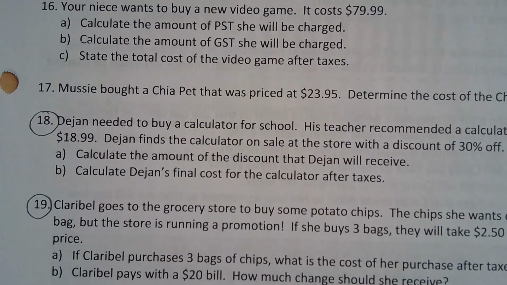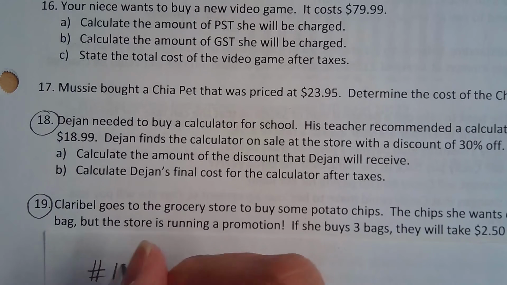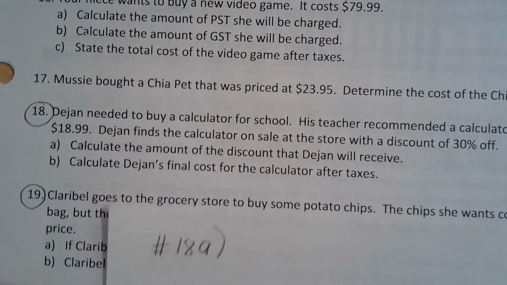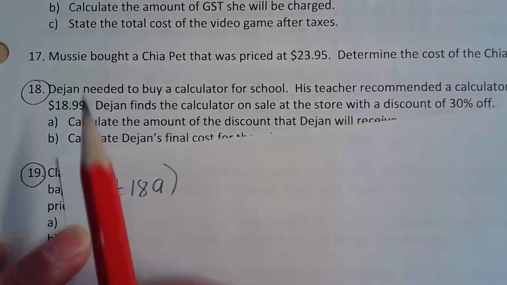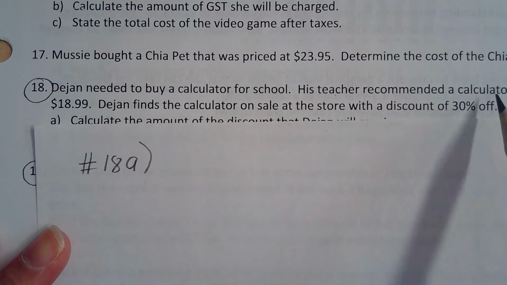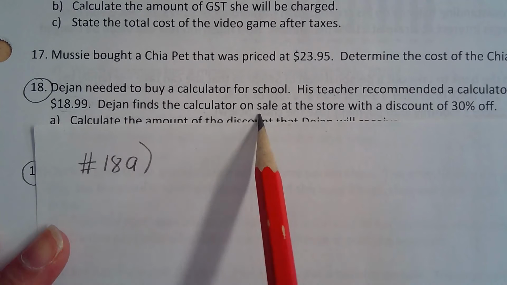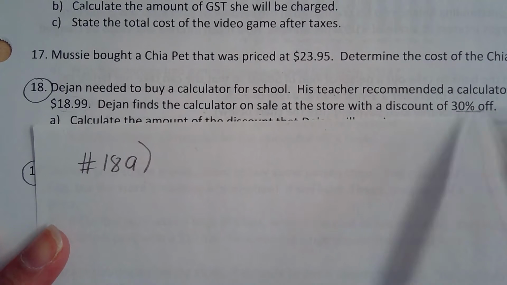So I'm going to do that on a separate sheet of paper because I don't have room for those questions. Now, before I answer question number 18B, I have to answer question 18A. Sorry, 18A first. Let's read it together. So Dijan needed to buy a calculator for school. His teacher recommended a calculator that cost $18.99. Dijan finds a calculator on sale with a discount of 30% off.